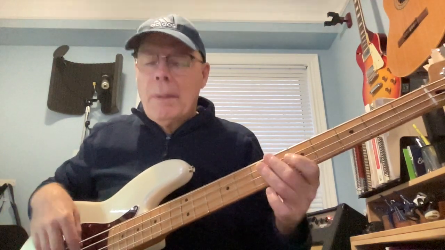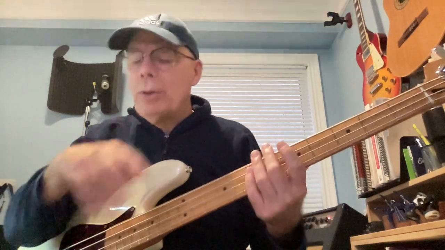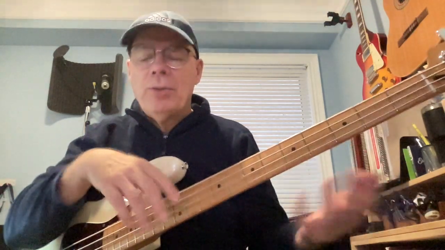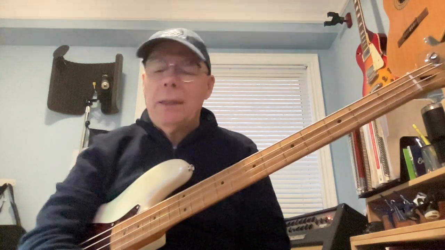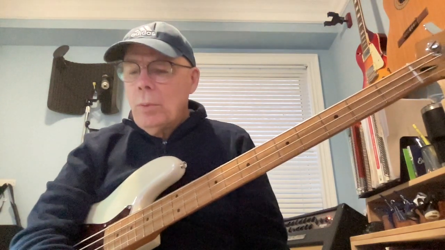So no matter which of those 5th or 7th fret notes I play, they're all going to be in the key of C. And so working your way up and then also descending.